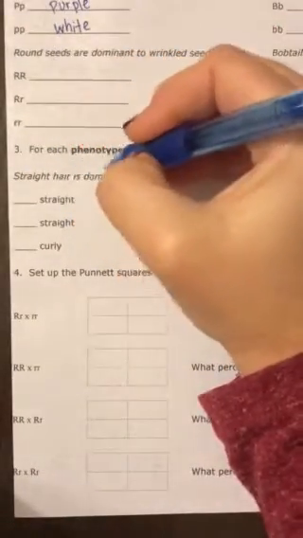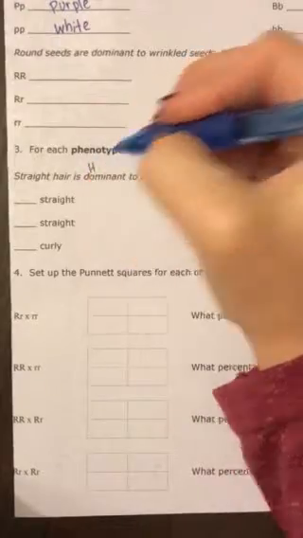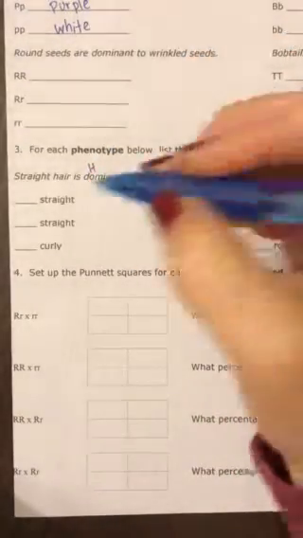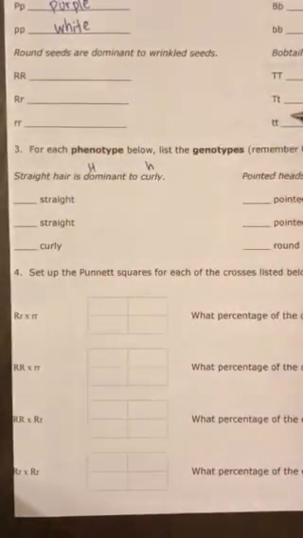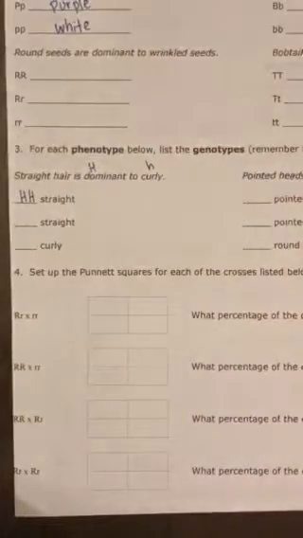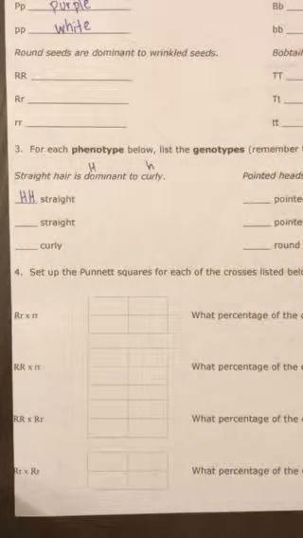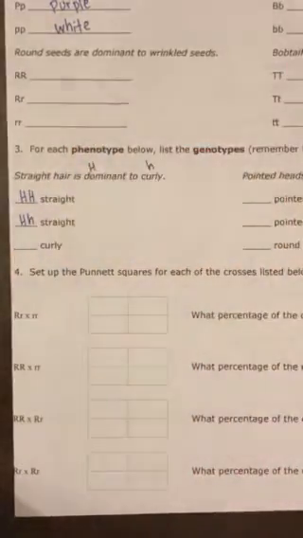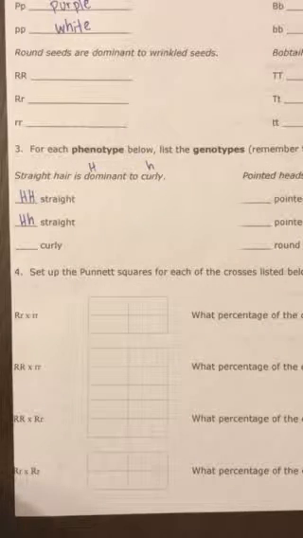Okay, so straight hair is dominant. I'm going to put a big H there. Curly, I'm going to give that a little h. So an allele combination to give us straight hair would be if we had two dominants. Two big H's would give us straight hair. And another combination would be a big H and a little h. That would still give you straight hair. That big H would take over.